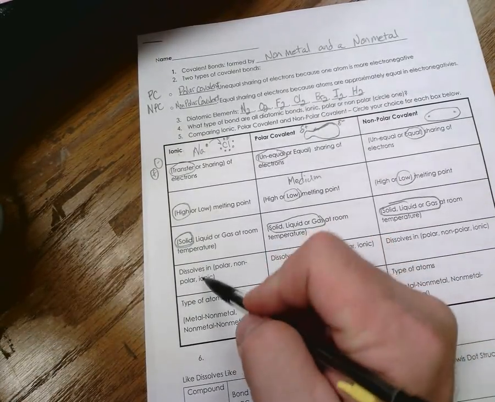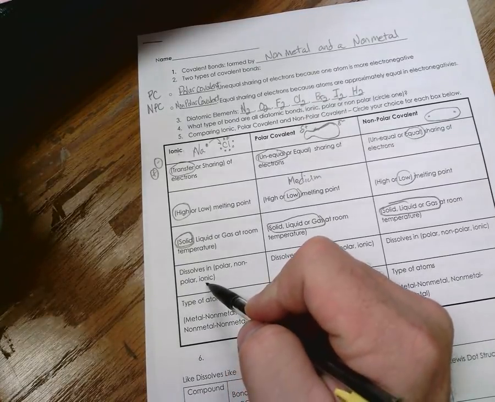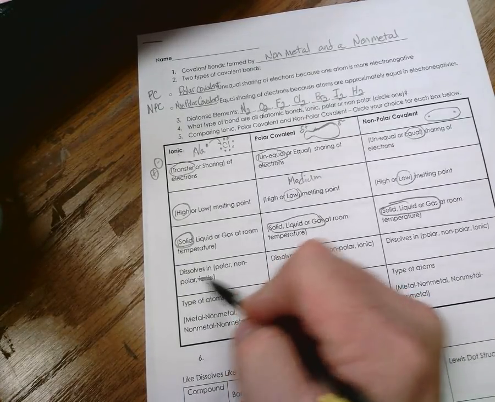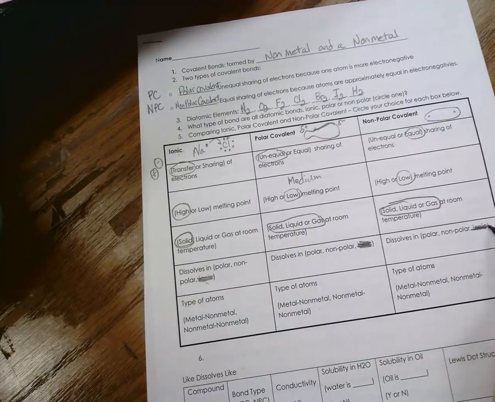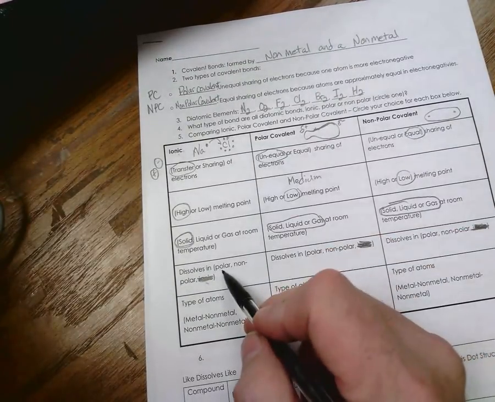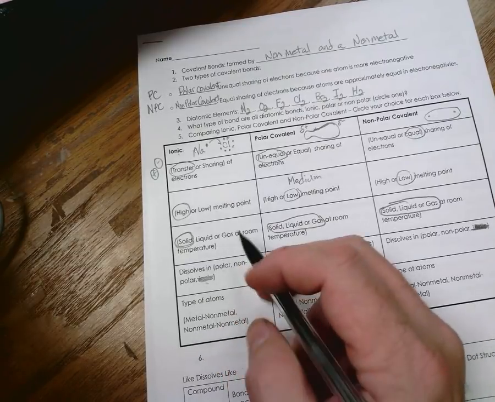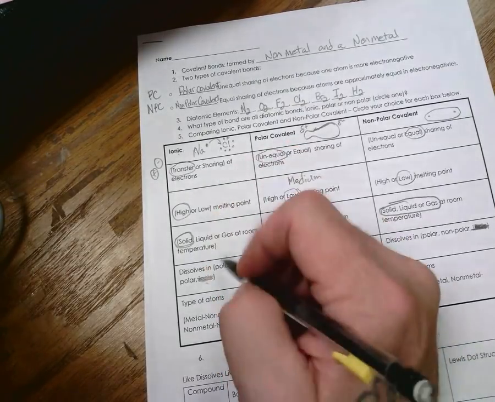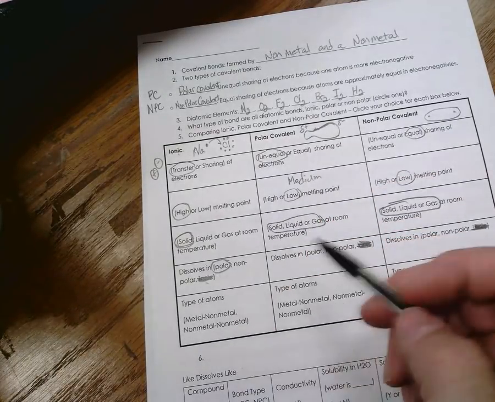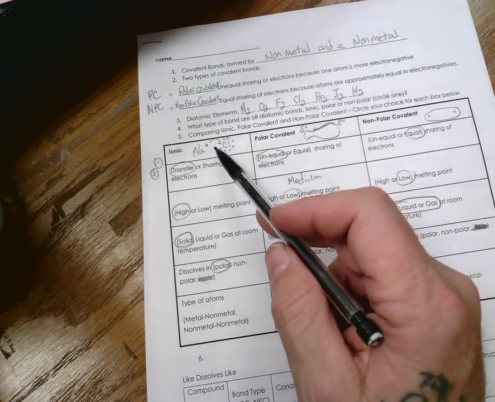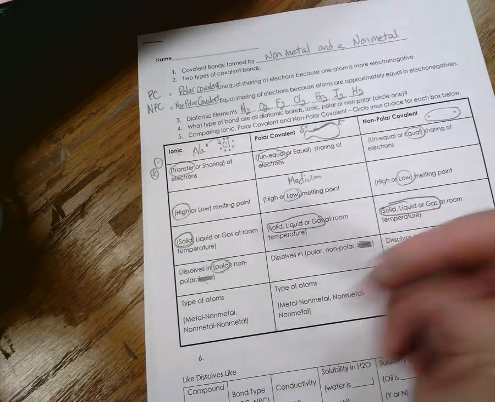Okay, there's no such thing as an ionic solvent, so let's just mark that off. It doesn't exist. What we have is polar solvents and nonpolar solvents. If it's ionic, it dissolves in a polar solvent. The classic example is salt. Salt dissolves in water, and water is a polar solvent.